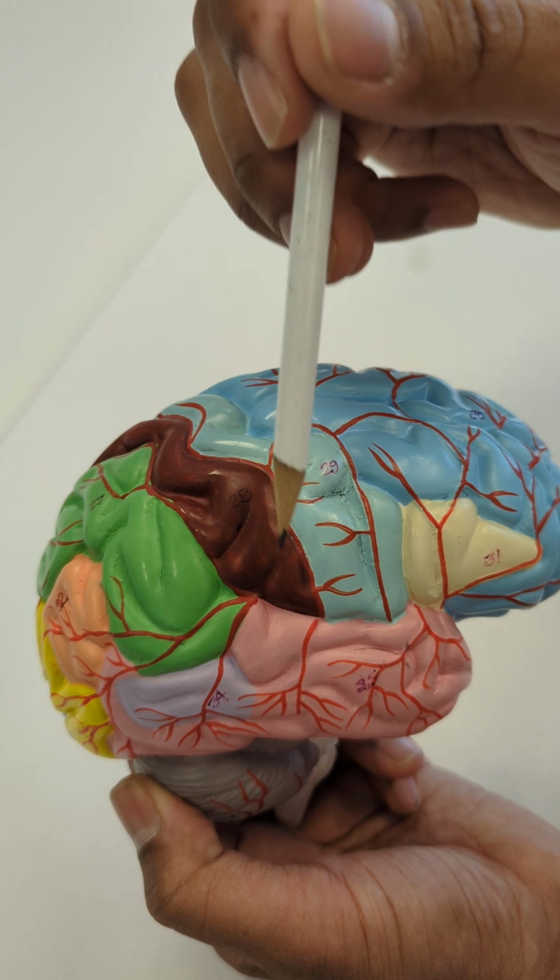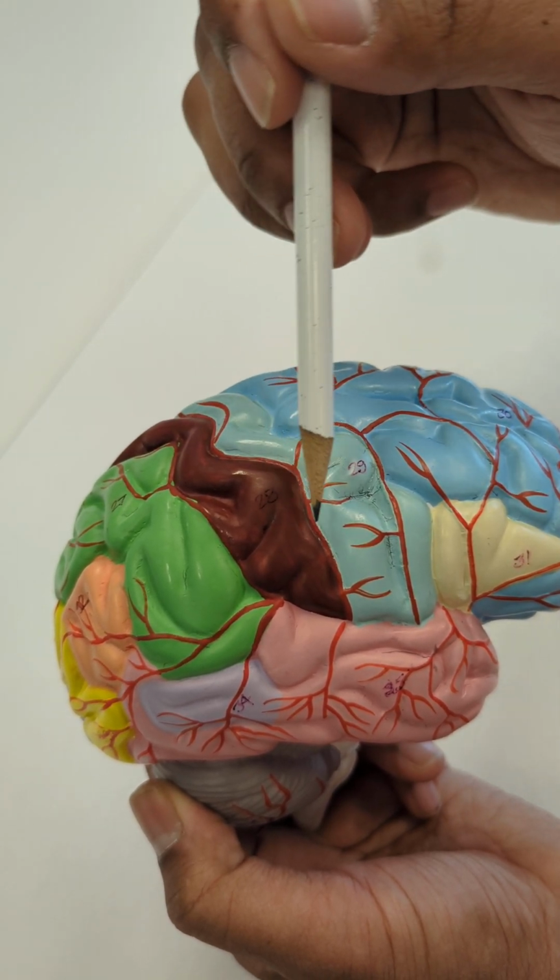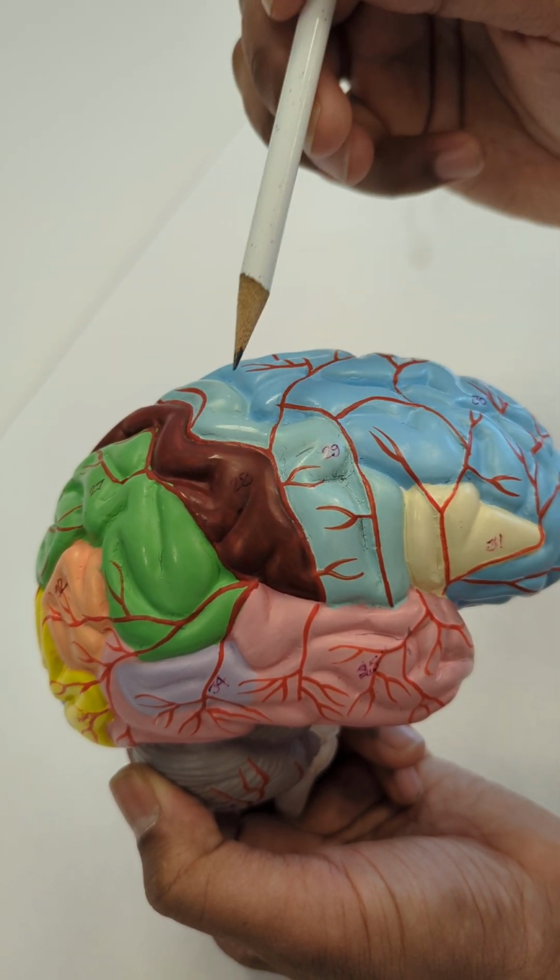Immediately posterior to that deep red color is the primary somatosensory cortex, also called the postcentral gyrus.